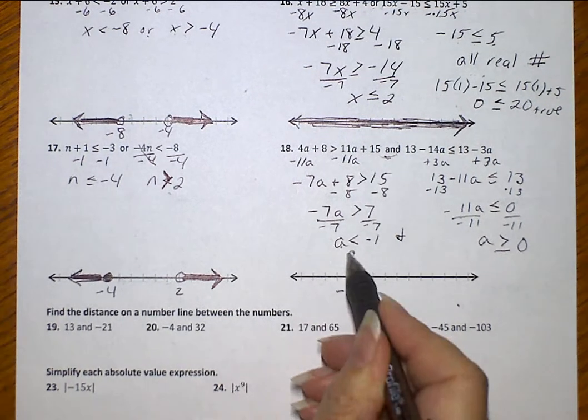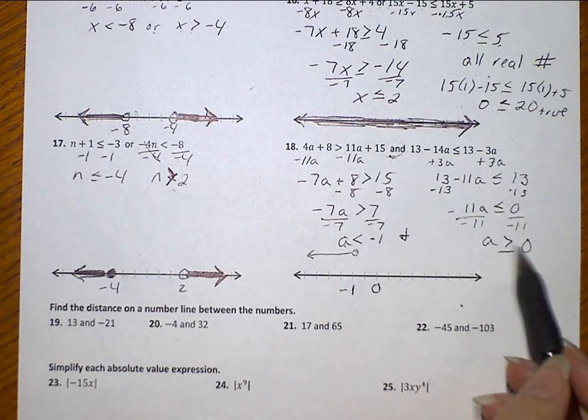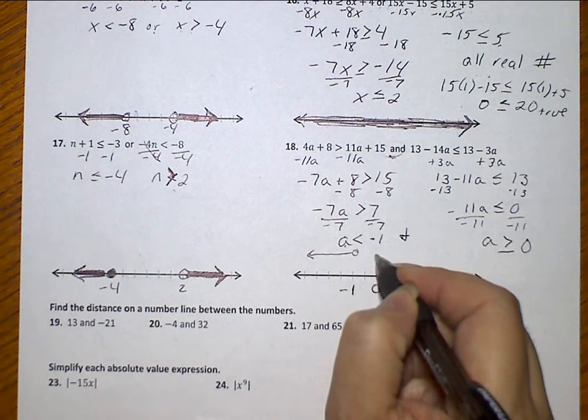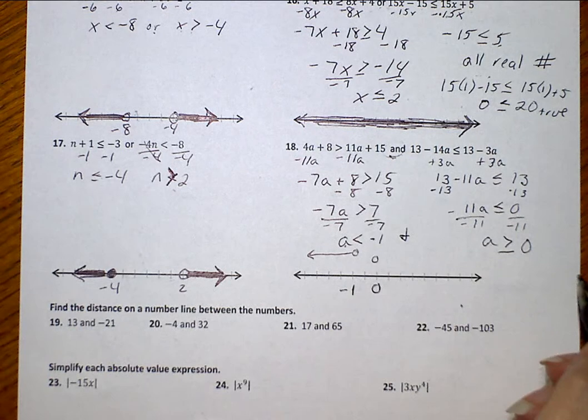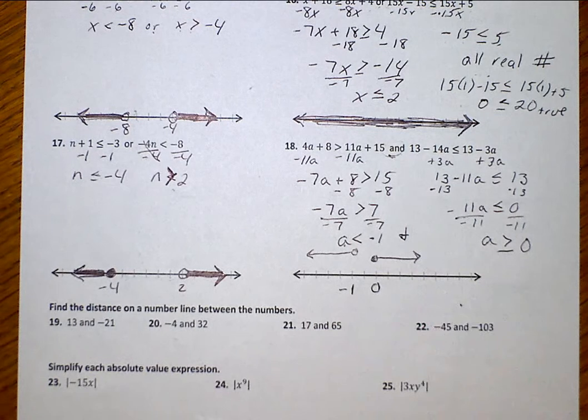And then this one says at 0, it's closed, and it goes this way. And remember, and means what they have in common. So what do they have in common? Nothing. So the answer is no solution.